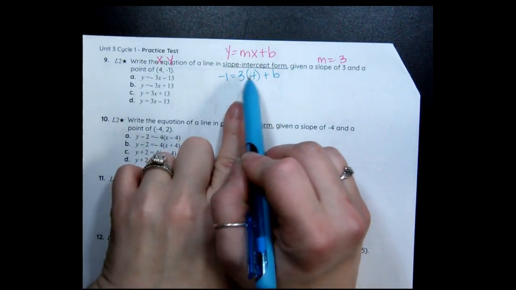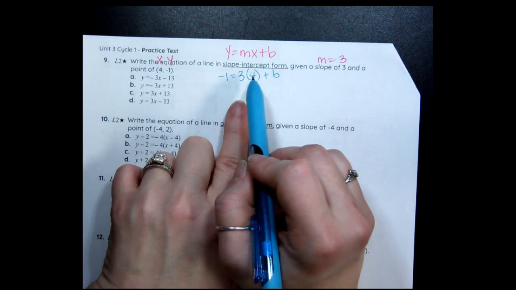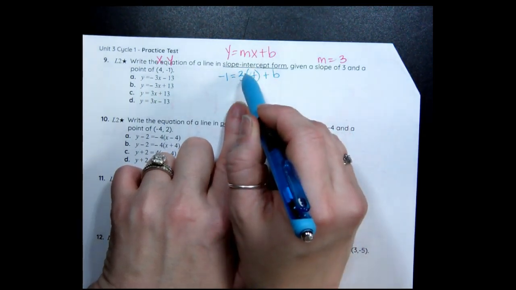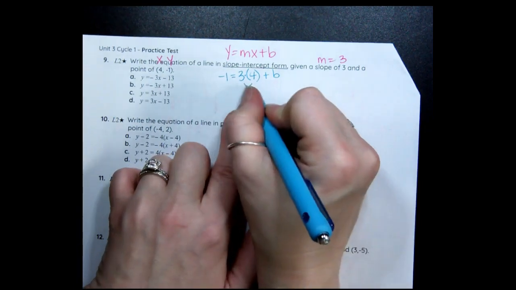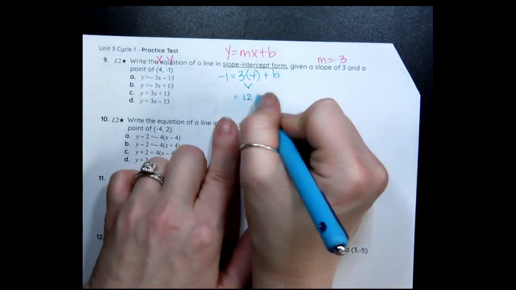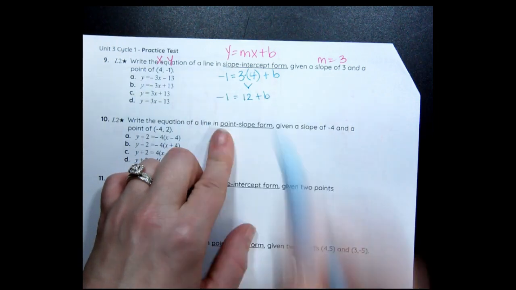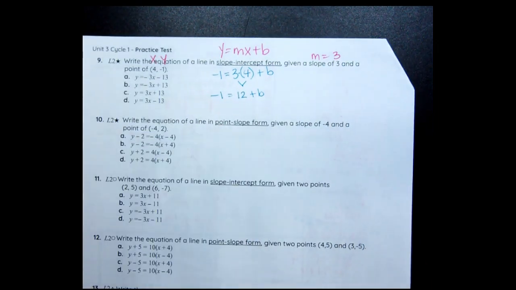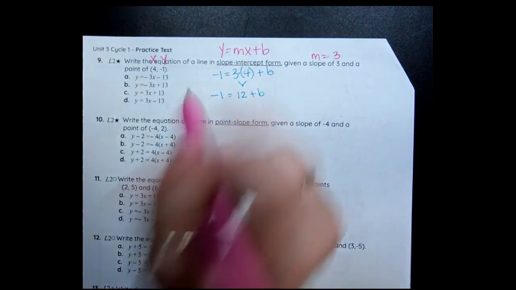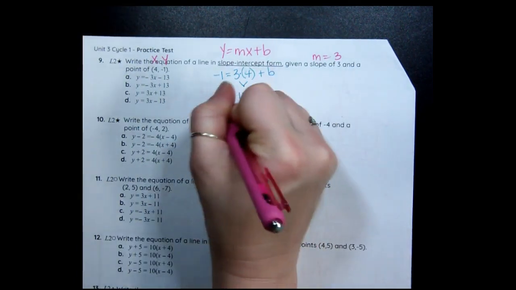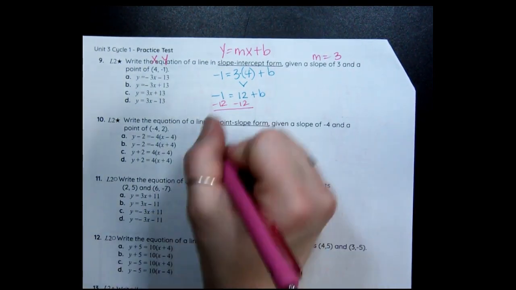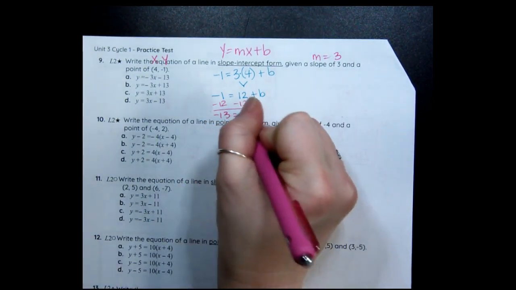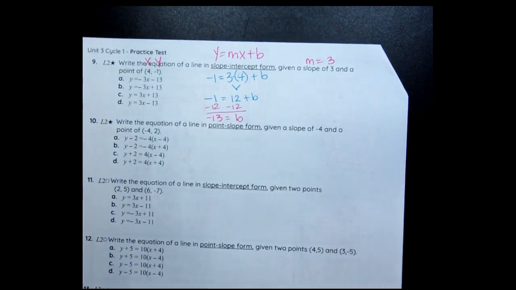This means multiply, 3 times 4. Okay, they're touching. 3 is touching that parentheses. So that means multiply. So 3 times 4 is 12. Okay. Now, just like we did on the first page, we want to get b by itself. That is a positive 12. So we are going to subtract 12. -1 minus 12 is -13. And you're like, yay, I'm done!